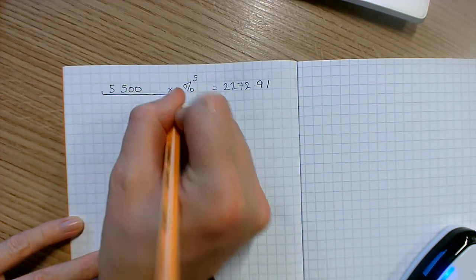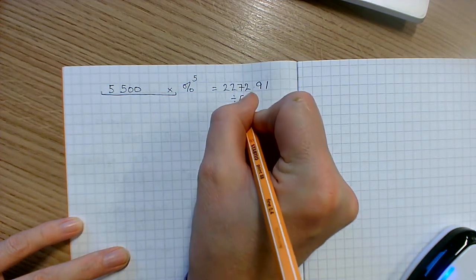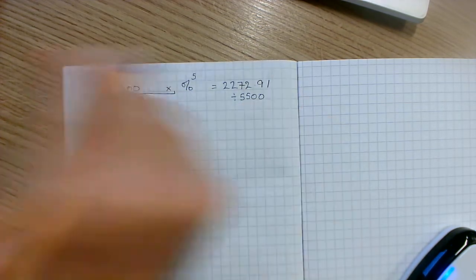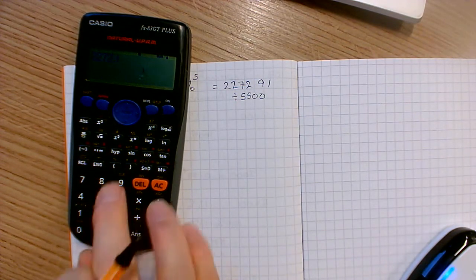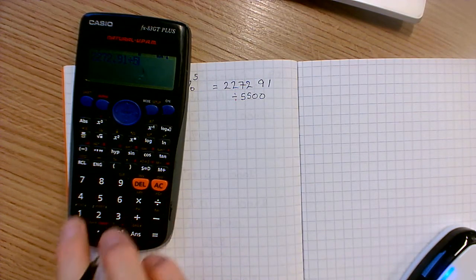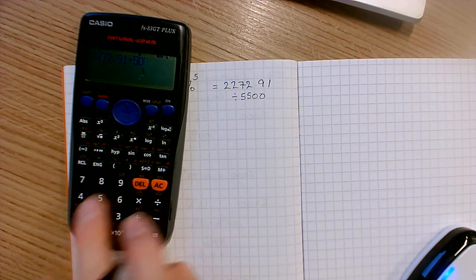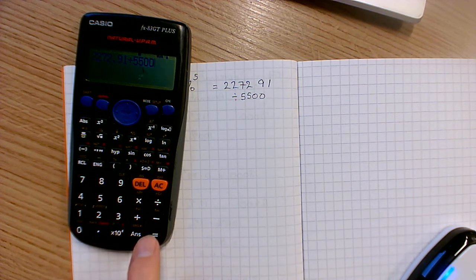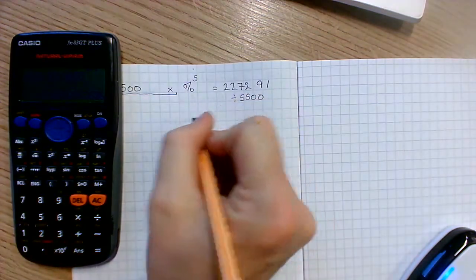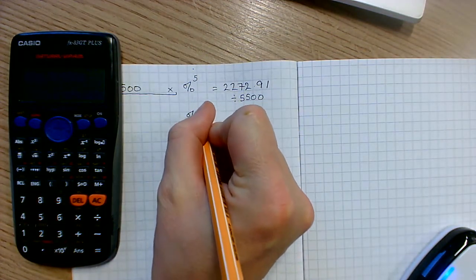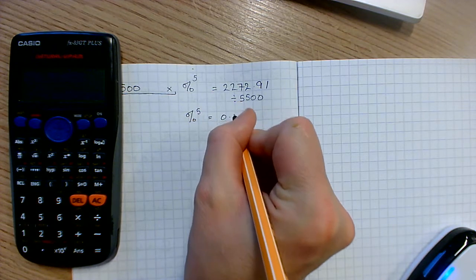So to undo times by that one, I'm going to divide it by 5,500. So let's just do that. 2272.91 divided by 5500. So that gives me this answer. Alright. And so that's the percentage. So the percentage to the power of 5 is equal to 0.41.